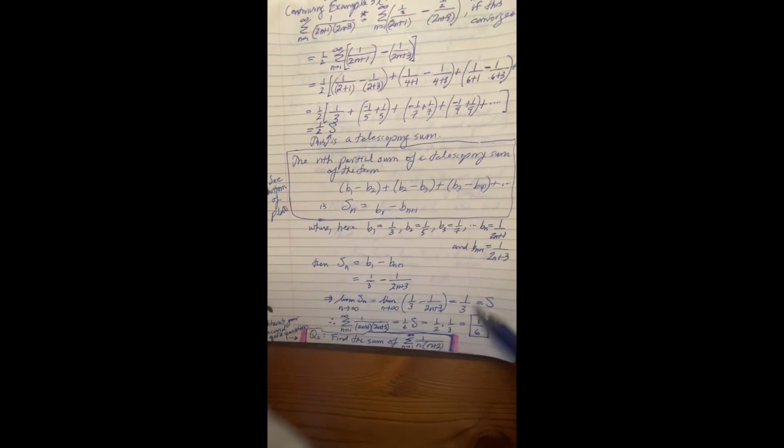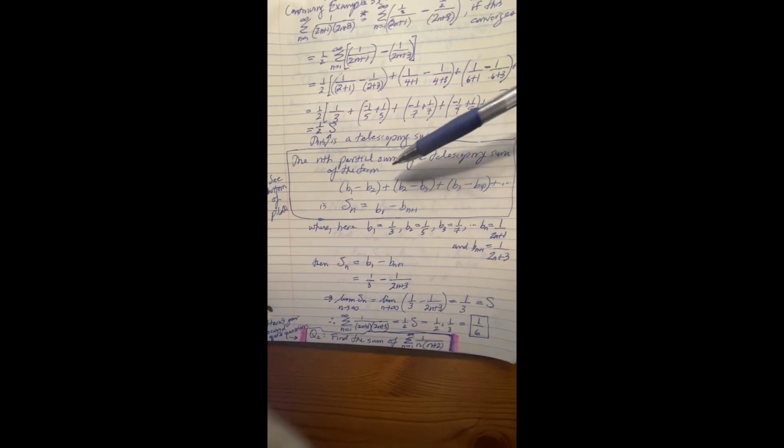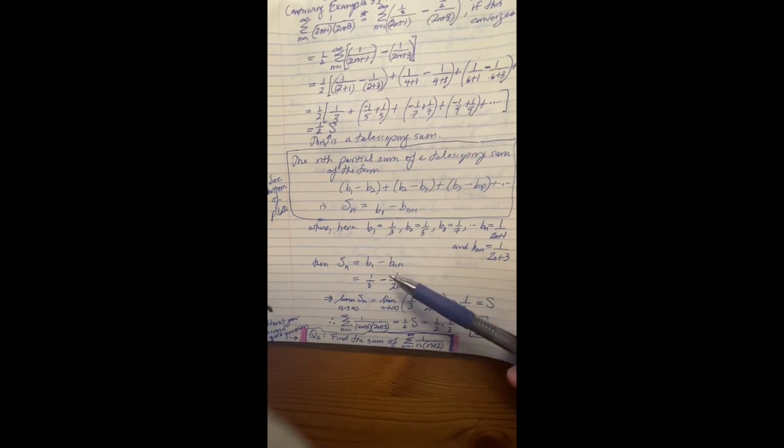Using the notation of the book, for a telescoping sum of this form, b1 minus b2 plus b2 minus b3 plus b3 minus b4, the nth partial sum is b1 minus b(n+1). All those intermediary terms disappear, telescoping into this small quantity. So here our b1 is 1/3, b2 is 1/5, b3 is 1/7, and so on.